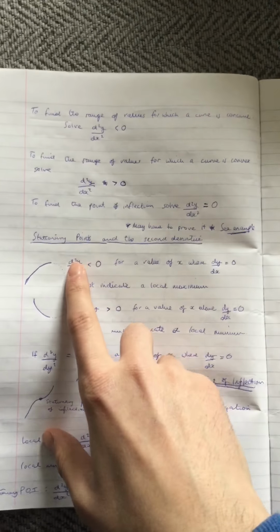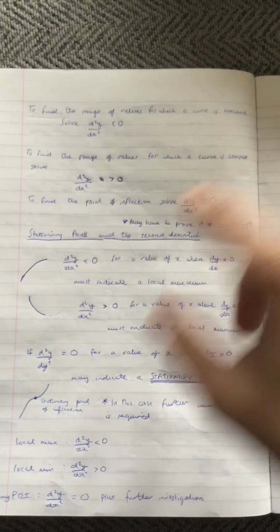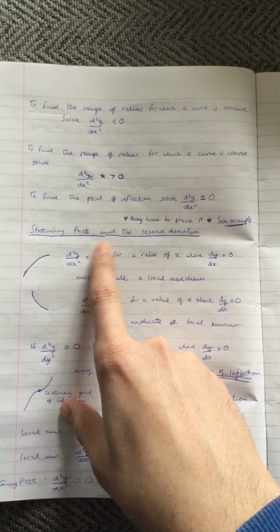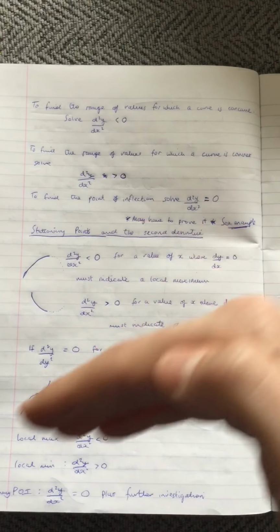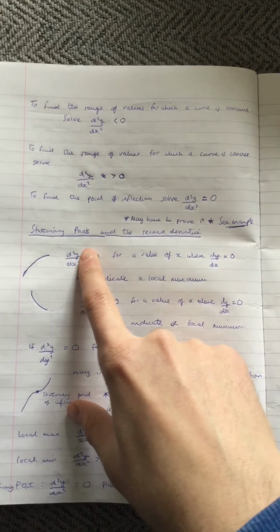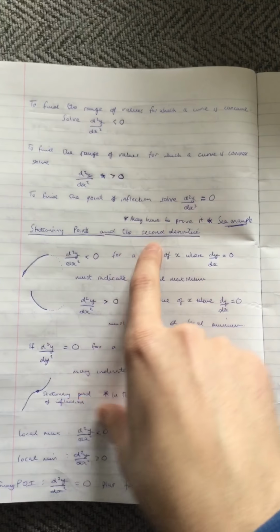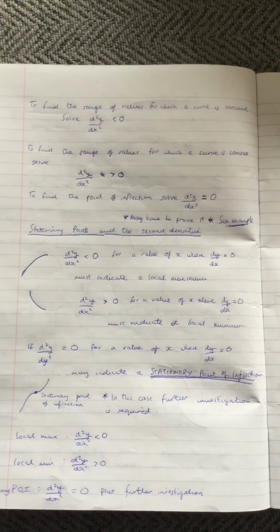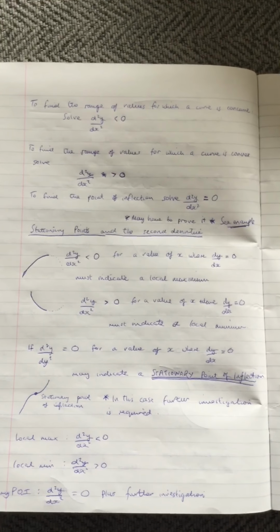Okay, now we move on to, it says may have to prove this. The example will get into that, so don't worry. The stationary points and the second derivative. The second derivative, based on what we've just talked about, enables us to not only identify the coordinates of the stationary points, but we can also use the second derivative to determine whether we have a maximum point or a minimum point.